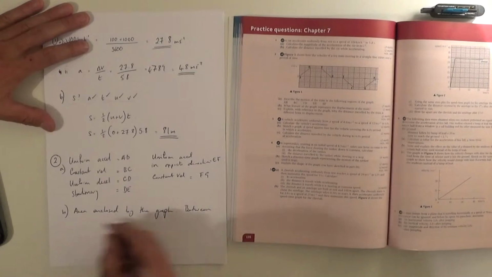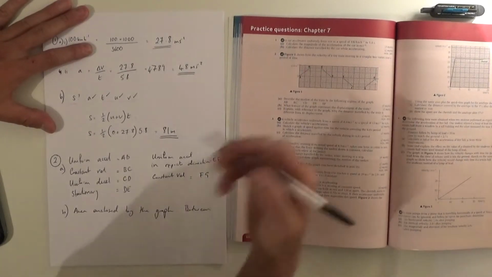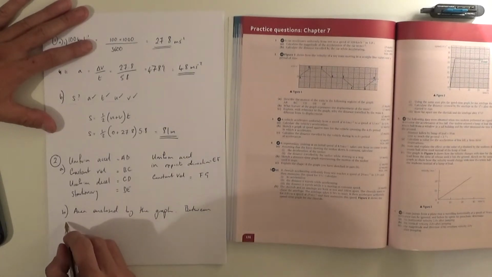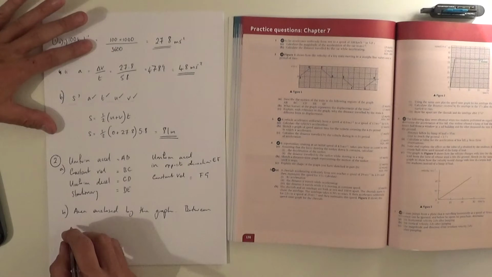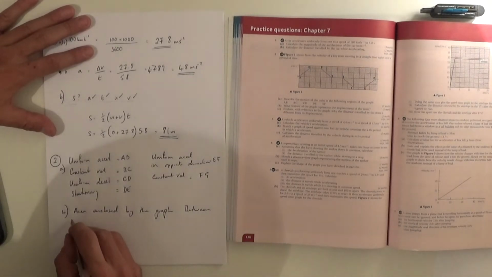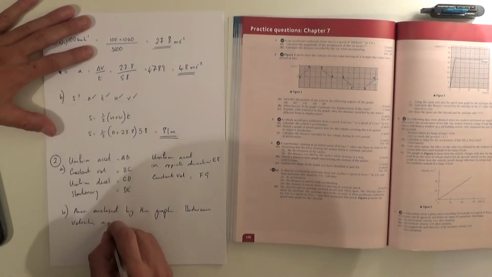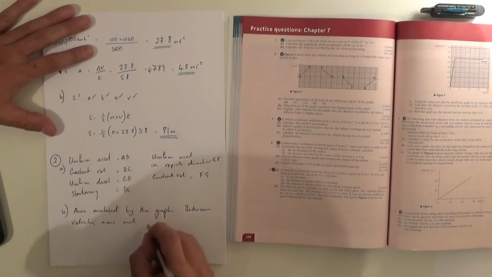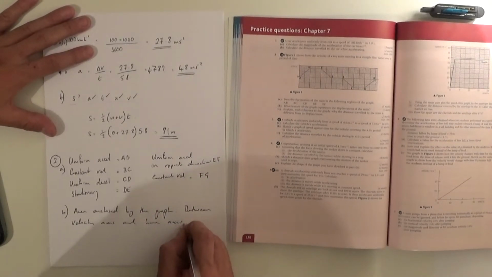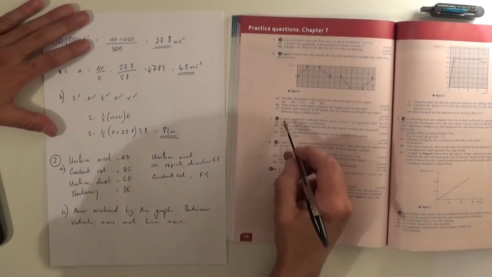Between, how am I going to say this? Area enclosed by the graph between velocity axis and time axis. Yeah, I'm going to leave it at that for now. Okay, what else?